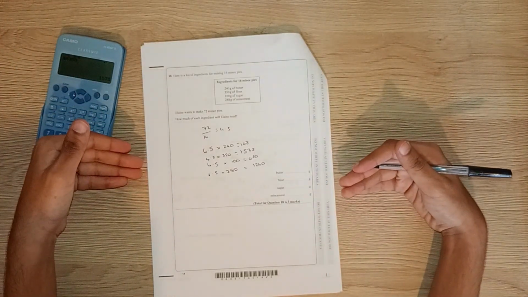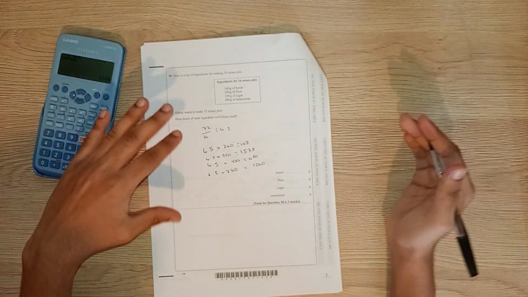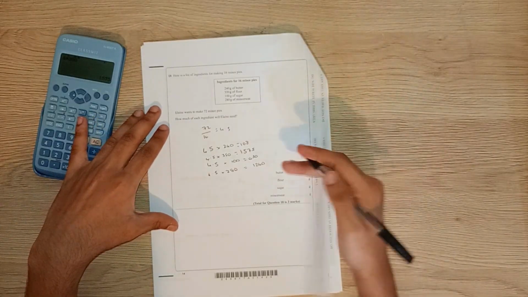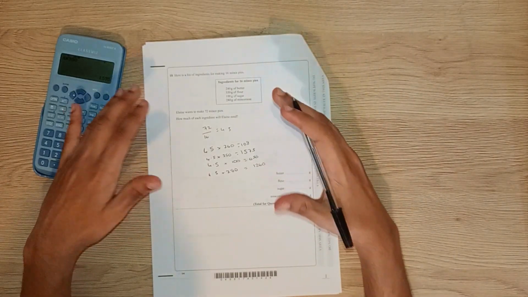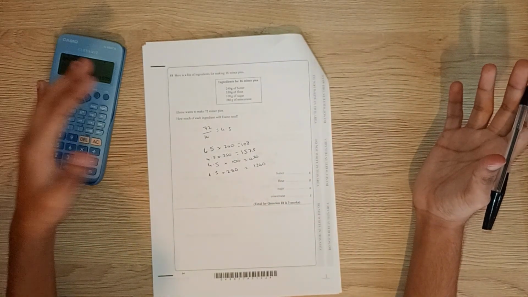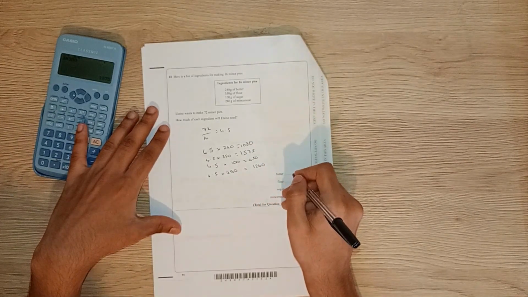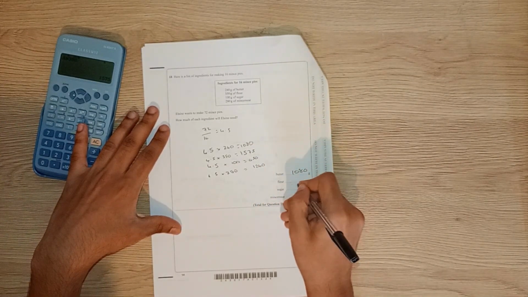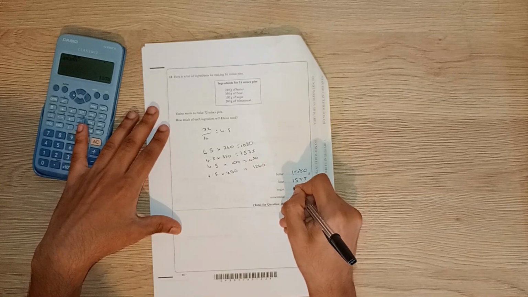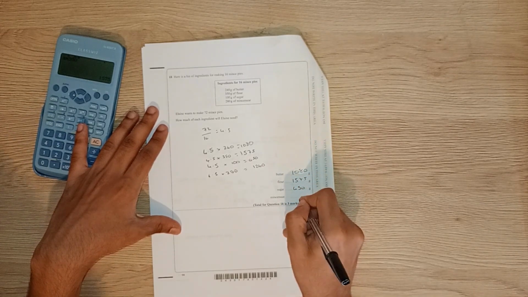It's pretty simple if you ask me. Loads of people have marked down on these. I don't understand why. It's a pretty simple question. If you just read the question carefully, it's a scale factor question. So, yes, that's it. Just got to say 1080, 1575, 450, and 1260.